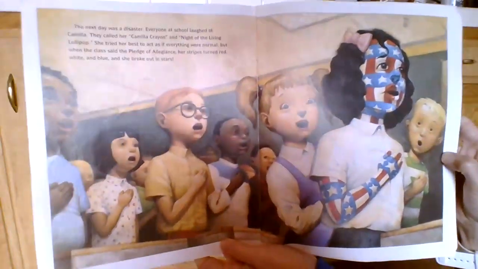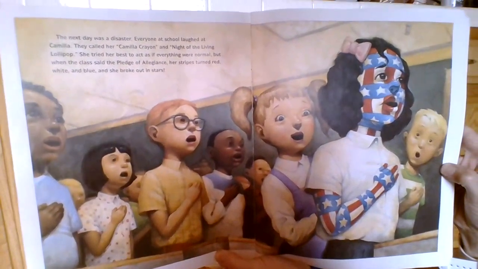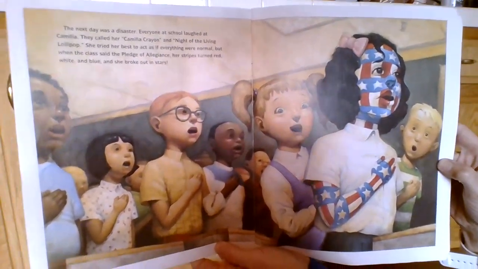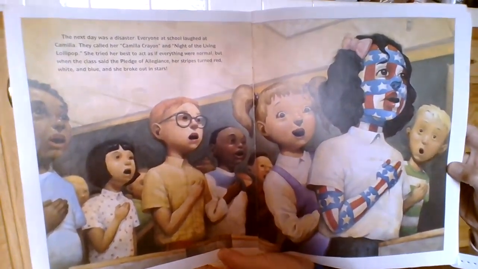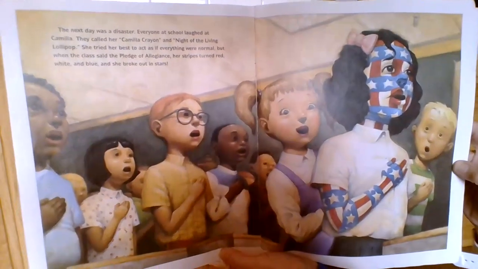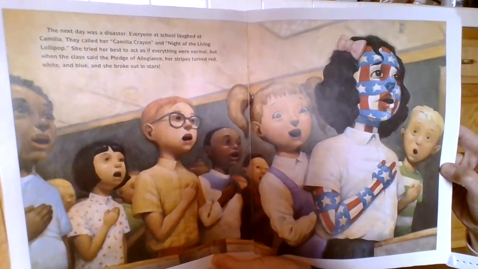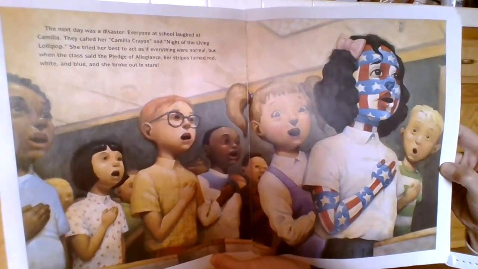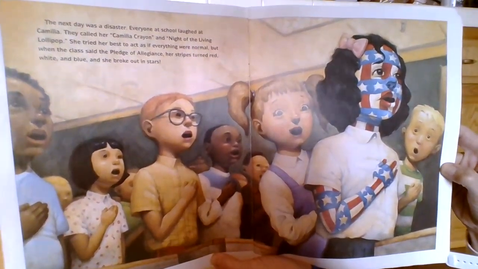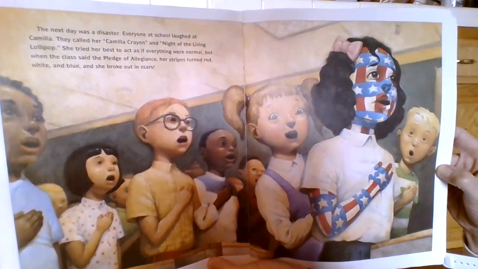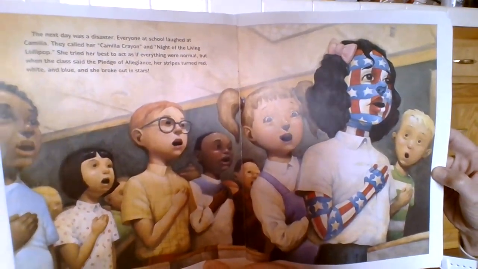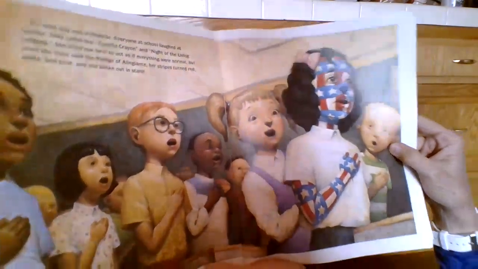The next day was a disaster. Everyone at school laughed at Camilla. They called her Camilla Crayon and Night of the Living Lollipop. She tried her best to act as if everything were normal, but when the class said the Pledge of Allegiance, her stripes turned red, white, and blue, and she broke out in stars.